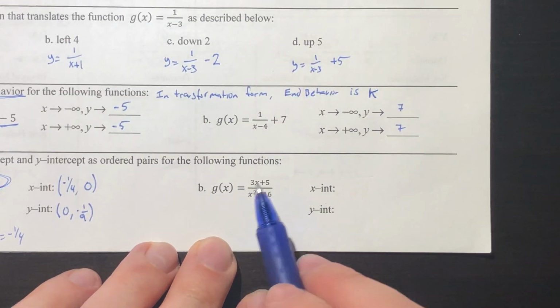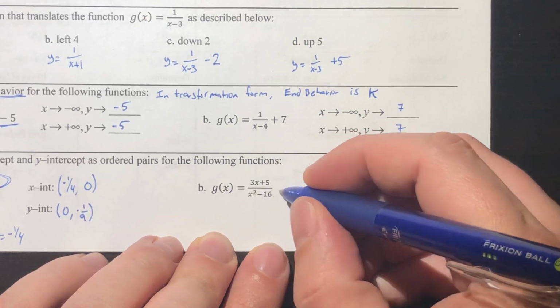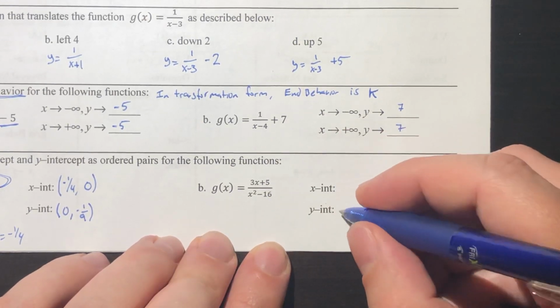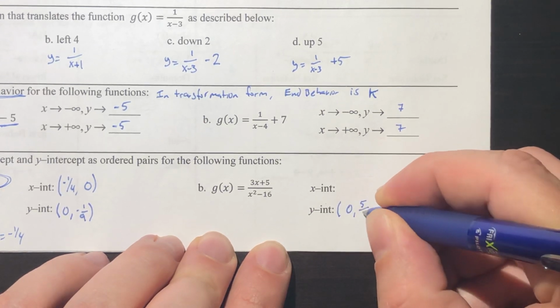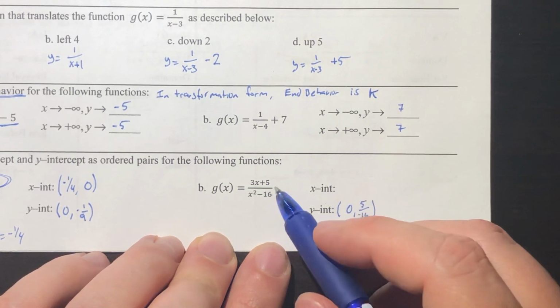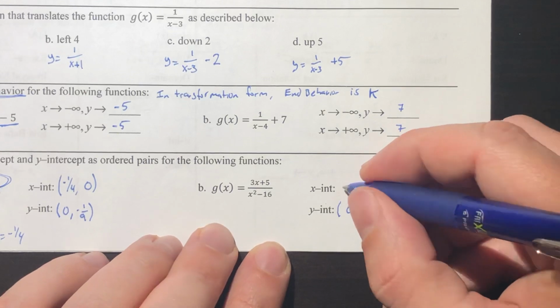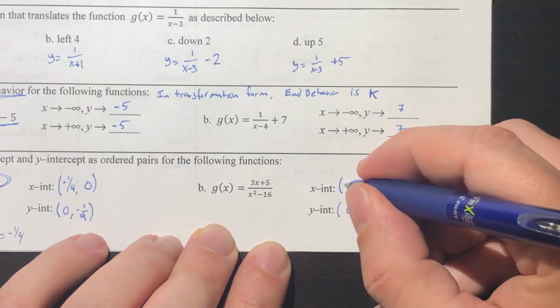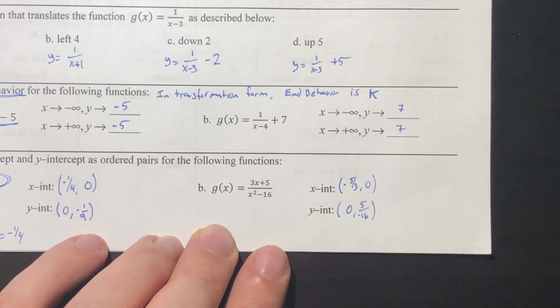Okay, so here, y-intercept, you look at the last ones, so that's going to be the point 0, 5 over negative 16. Your x-intercept is what makes the top equal 0. That's going to be negative 5/3, 0.